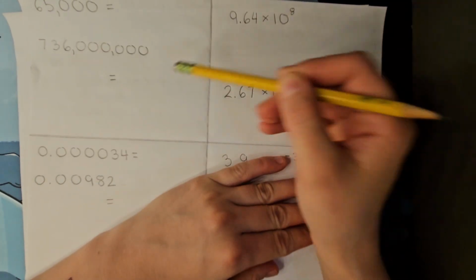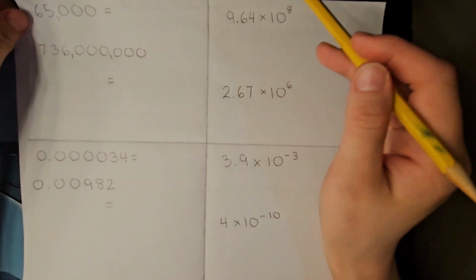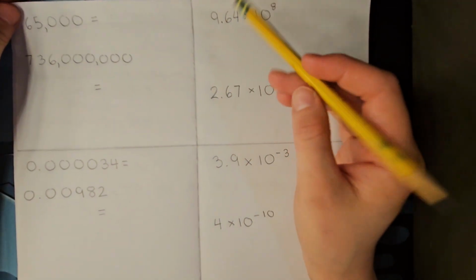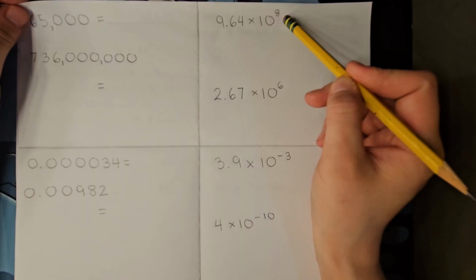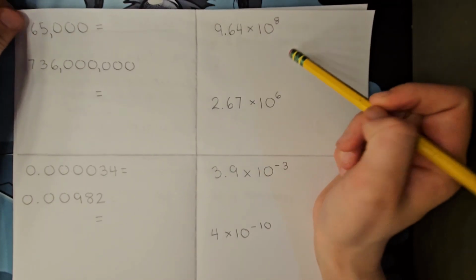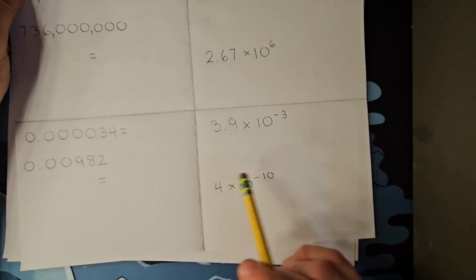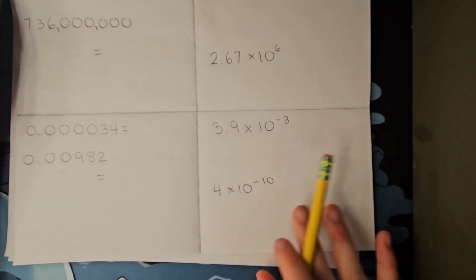On the top, these are large numbers, which, if you can see, have positive exponents, and at the bottom, these 2 squares are dealing with very small numbers.